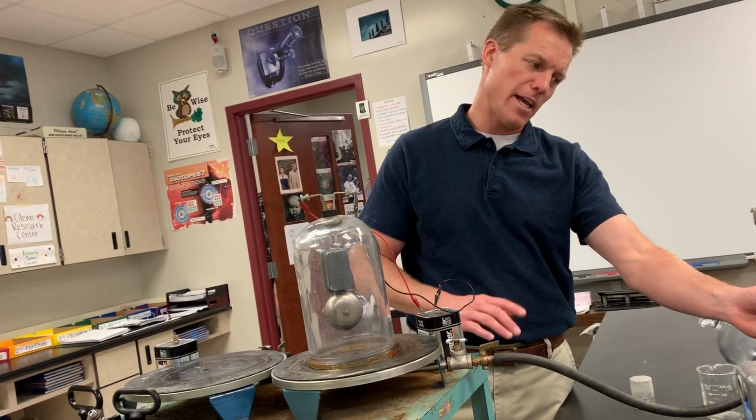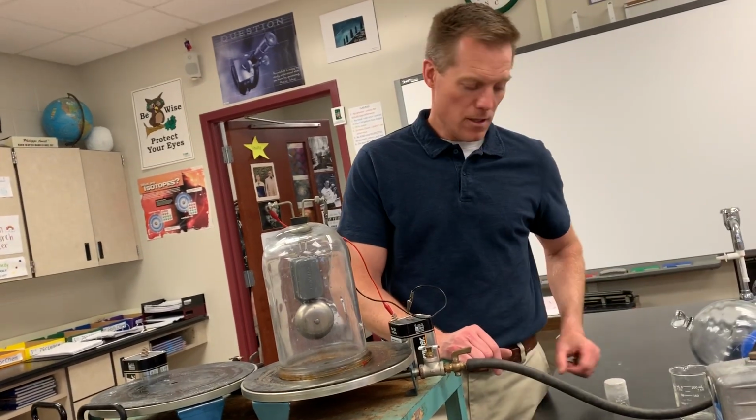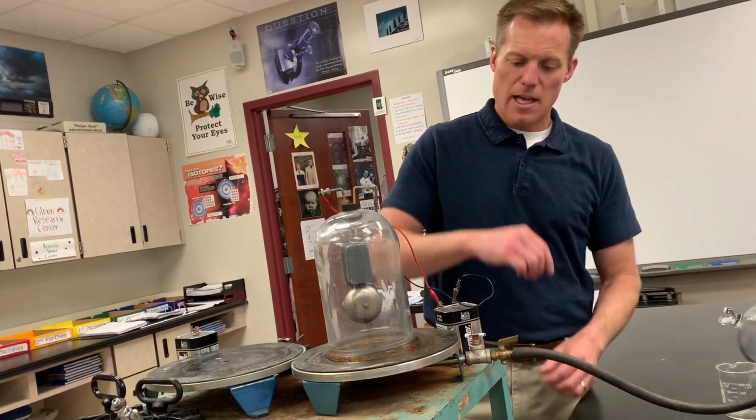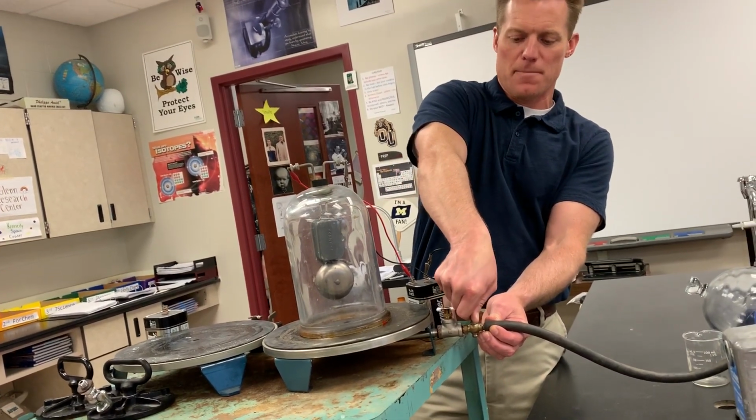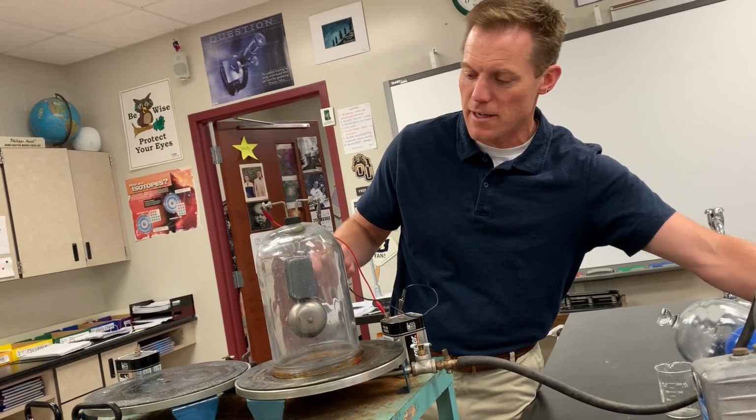I'm just looking at a little gauge on the back of my pump. Looks like we're doing pretty good. We're going to actually close off the vacuum chamber from the pump. Turn off the pump so you can hear.